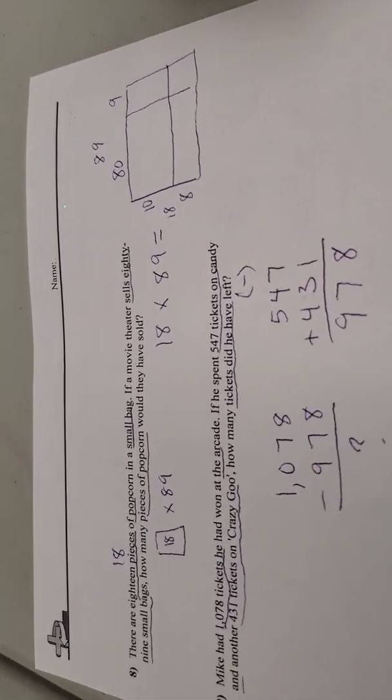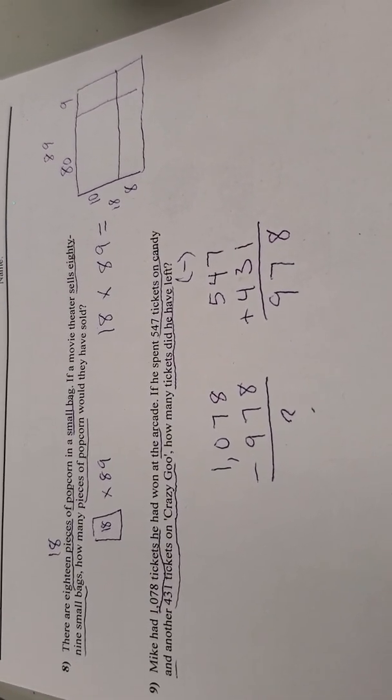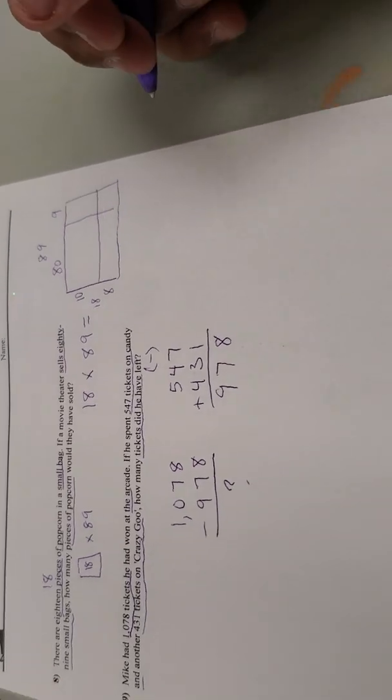So when you're solving these problems, remember to underline, look for keywords, and then take your time and solve it correctly.